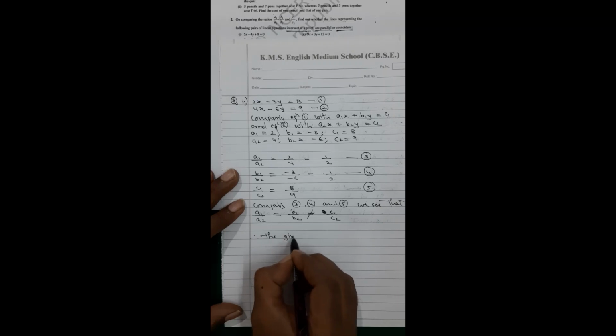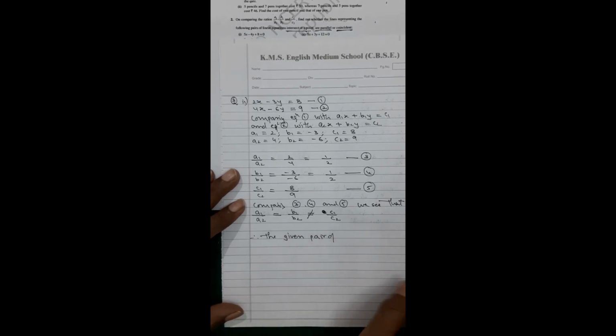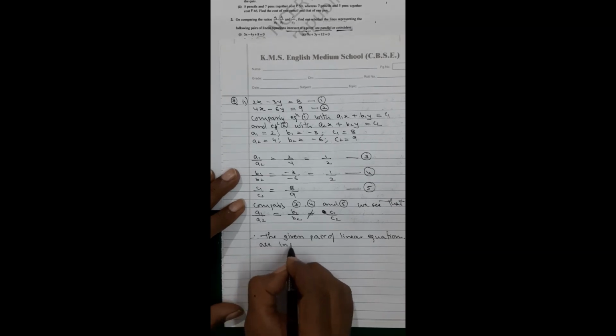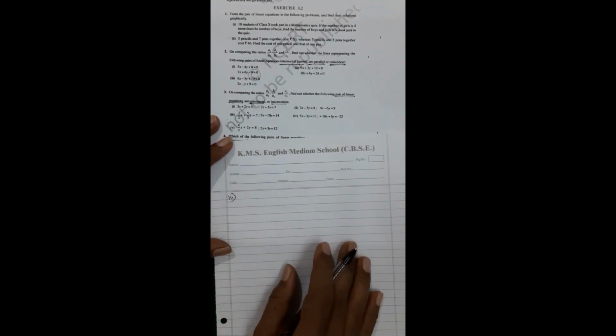Therefore, the given pair of linear equations are inconsistent. Okay, fine. So we are done with the second question. Now we can go for the next question.